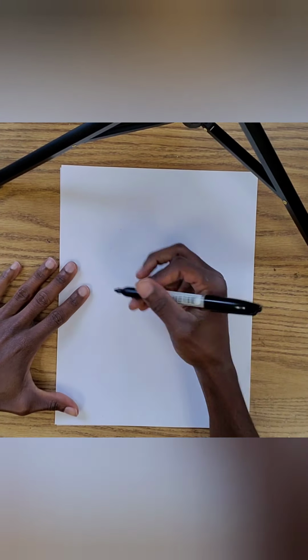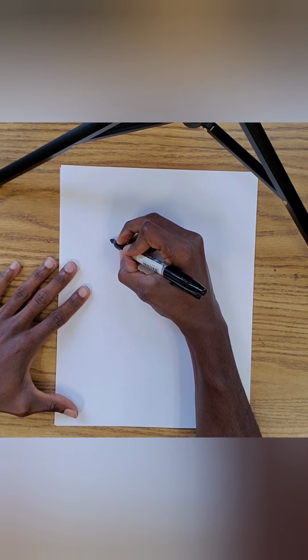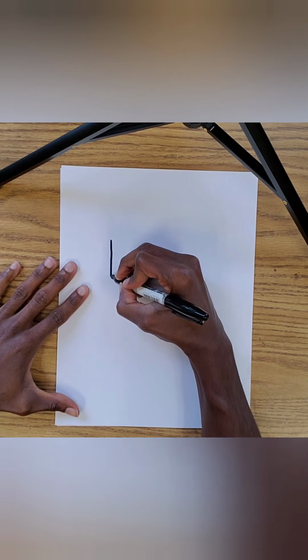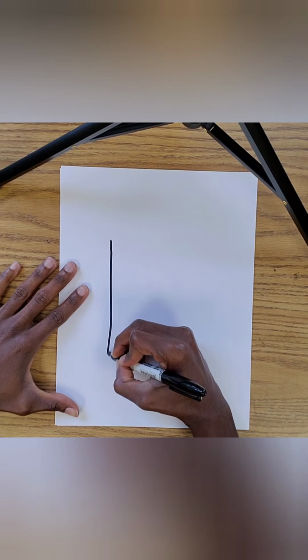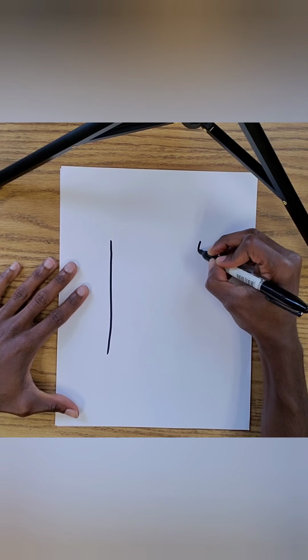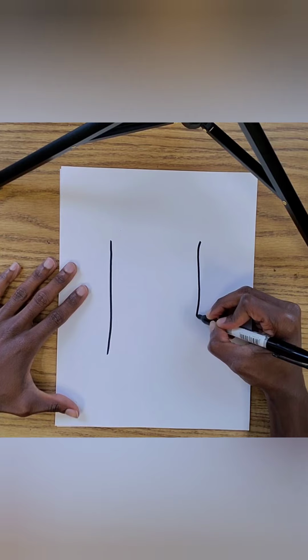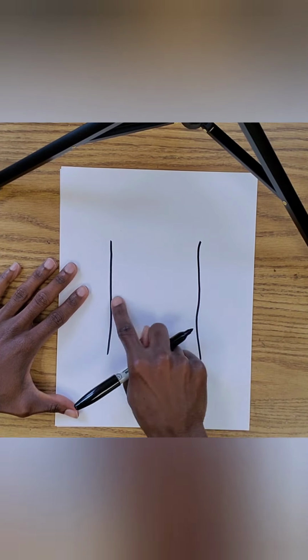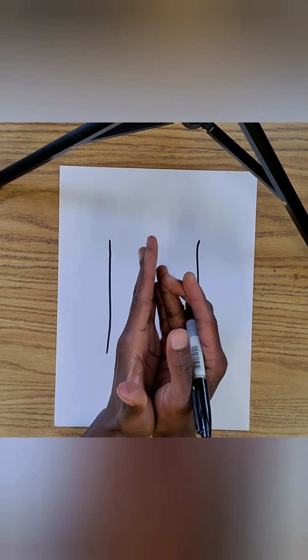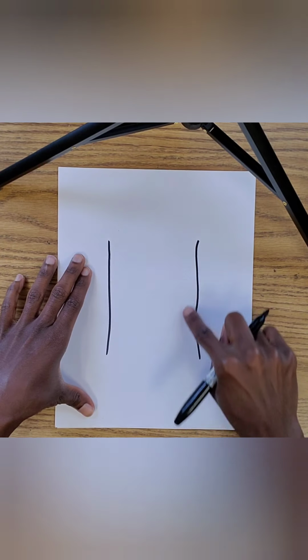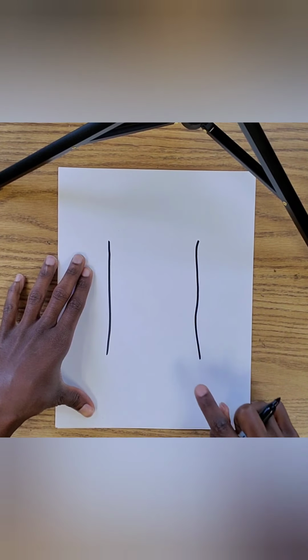So here we go. Okay, so the very first thing you are going to do is draw yourself 2 parallel lines. Now, parallel lines are lines that never cross one another. They don't have to be particularly straight because a t-shirt isn't straight, but you do want them to be pretty far apart. You don't want to make them too close together because this is where your stomach and your chest would be on a t-shirt.